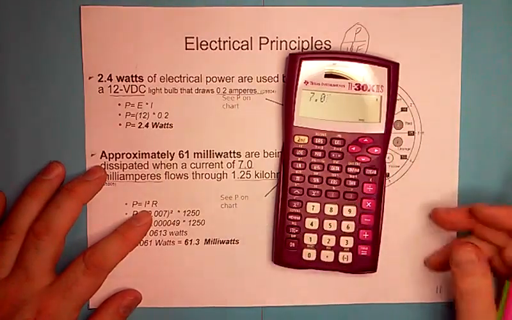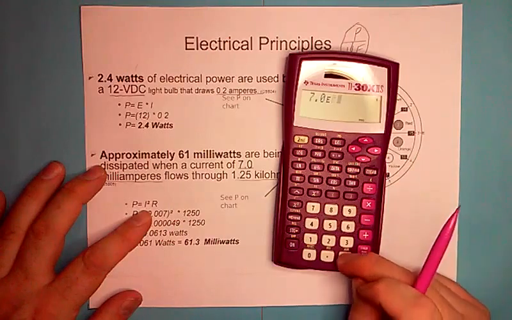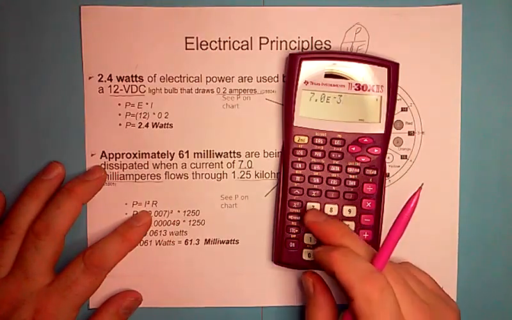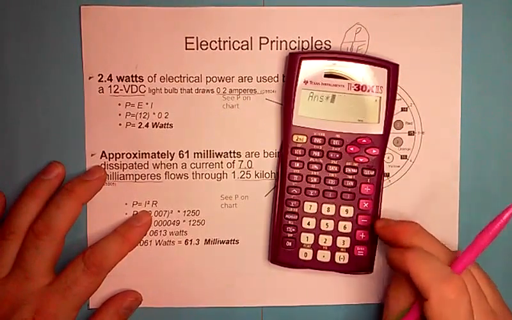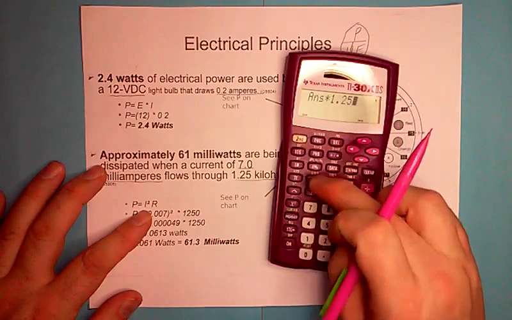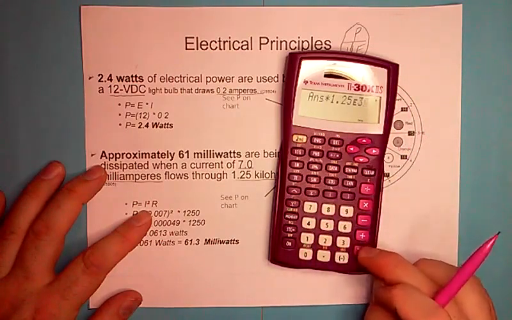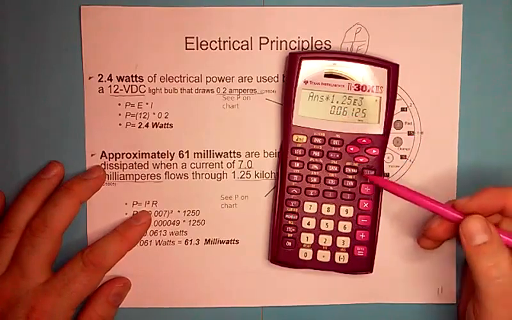If you're using the scientific calculator like this, second function, exponent to the negative 3, squared equals that, times R, 1.25 E to the third. And it's going to give you the answer in units.